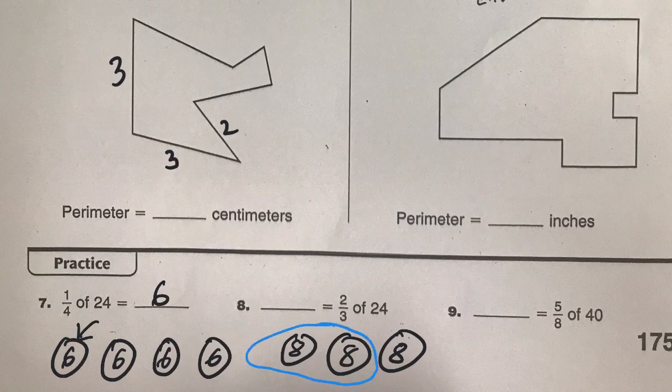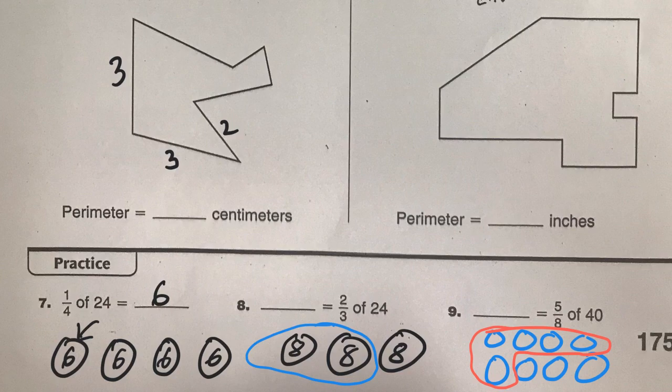And same thing for the next one. For 5/8, you need to split 40 into 8 groups. So what's 40 divided by 8? And then how much is 5 of those for that last one?